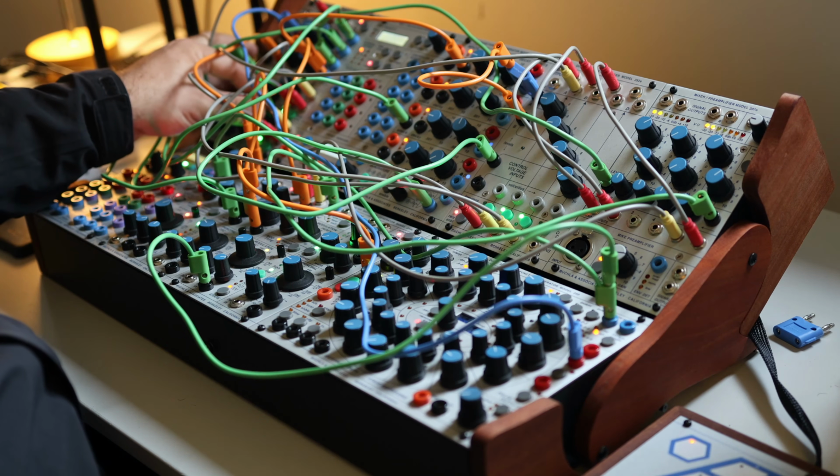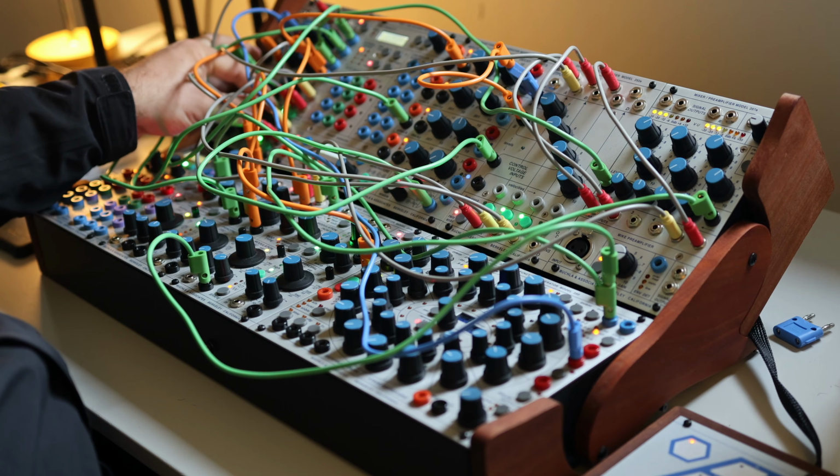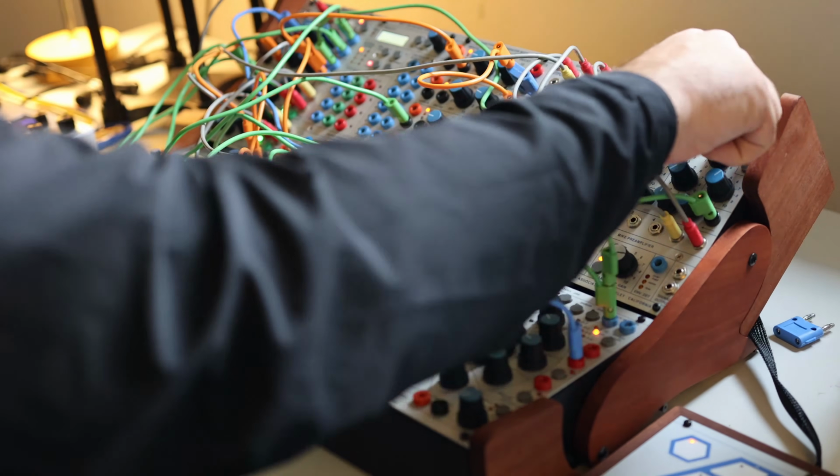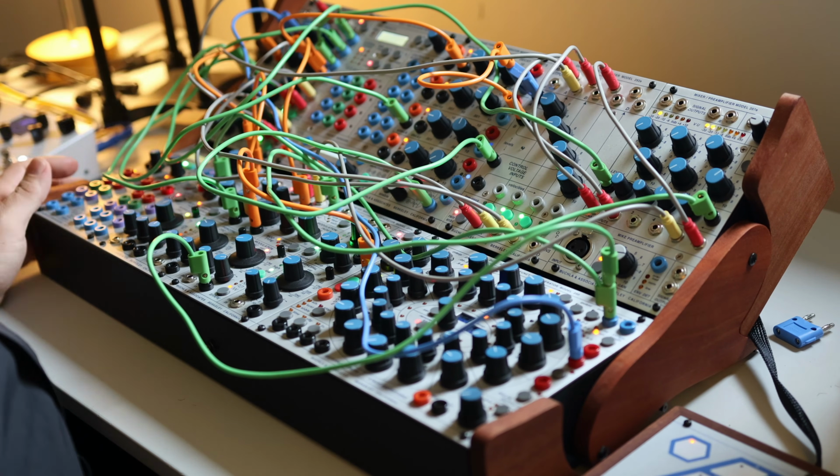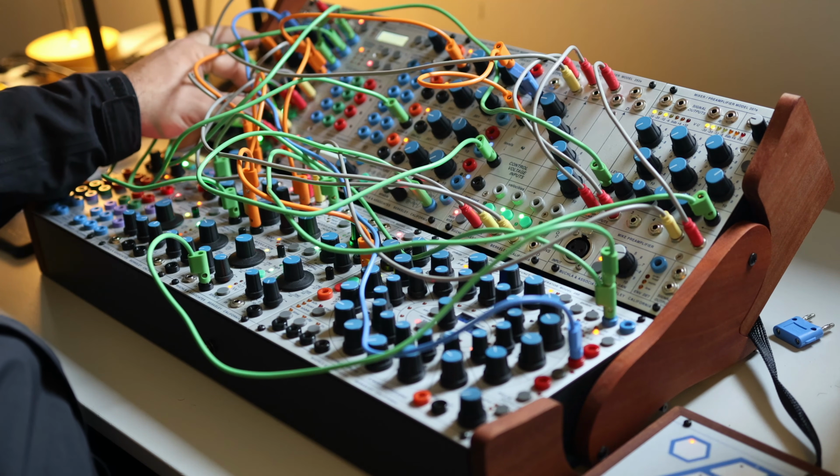I'm just opening up and down the amplitude modulation of this white noise source because it's interesting as you really increase the modulation. It doesn't go into crazy clicky territory, but it does change the pitch.